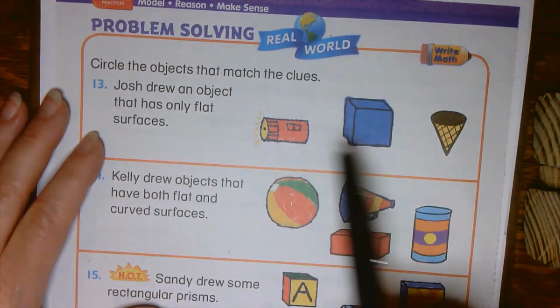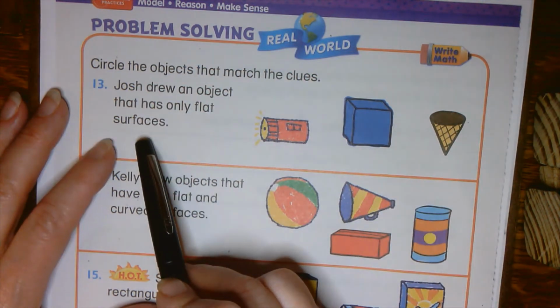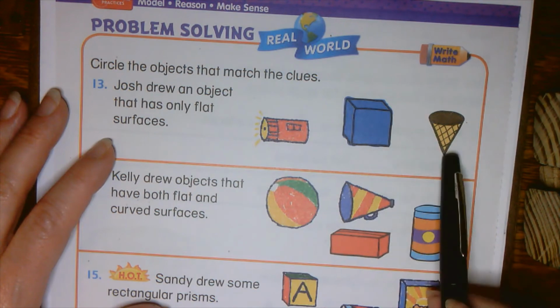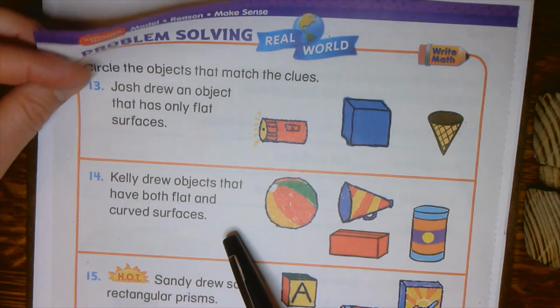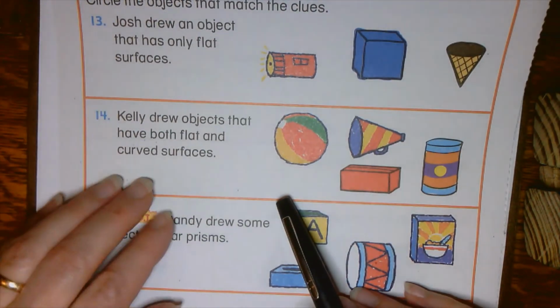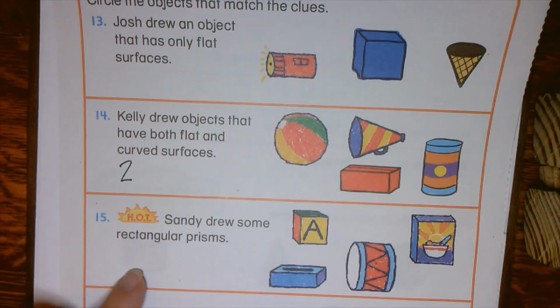All right, guys, over here, here are clues. Circle the ones that go with it. Josh drew an object that has only flat surfaces, so only one of these works. Kelly drew objects that have both flat and curved surfaces. So I'm going to give you guys a clue. You're going to need to circle 2 items right there.